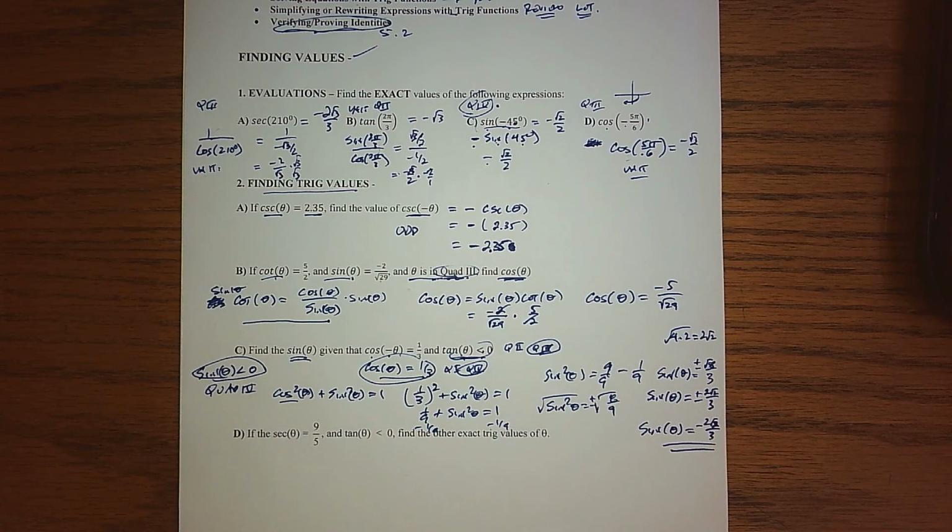I agree, the x, y, r definitions are probably so much faster, all right? But we are learning how to use our trig identities, solve them, manipulate them, all right? So make sure you're using trig identities here. I'll allow you to go back to x, y, r definitions later in this chapter.